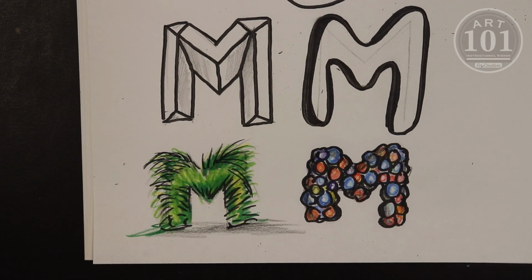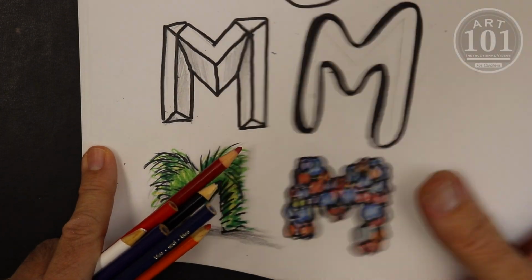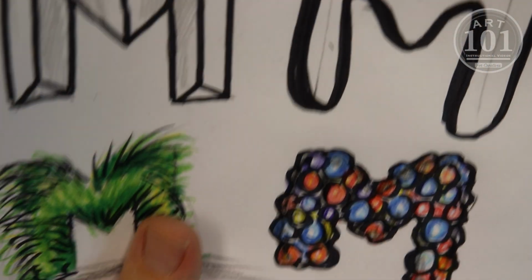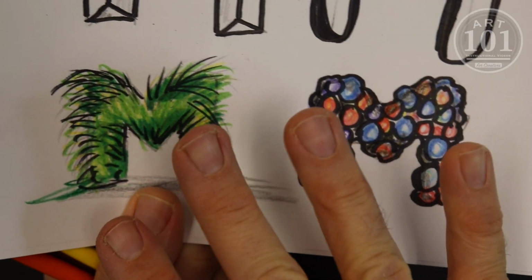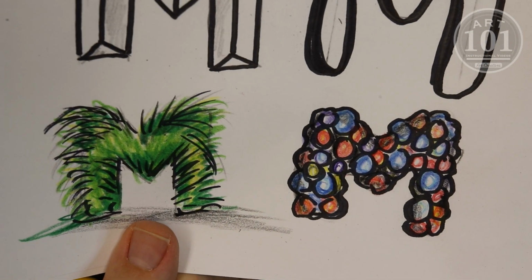All right, so there we go. So this is a great example of what's called an implied texture, right? Both of these are. So it looks like if you could feel it, it would have a texture to it.